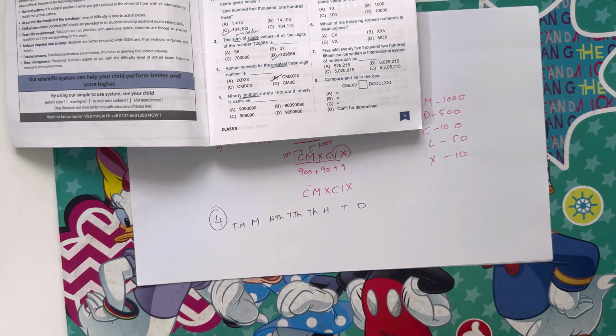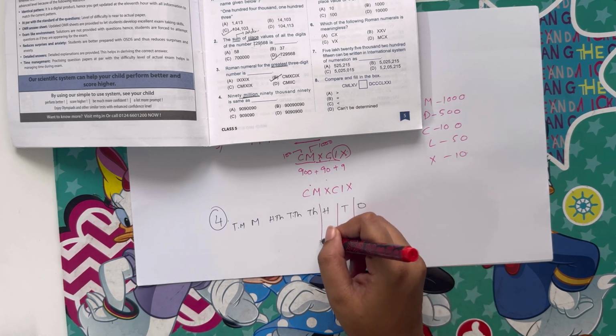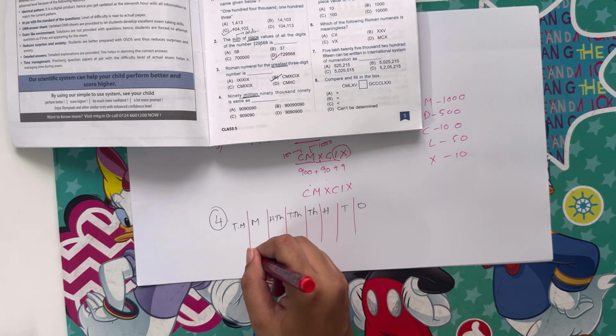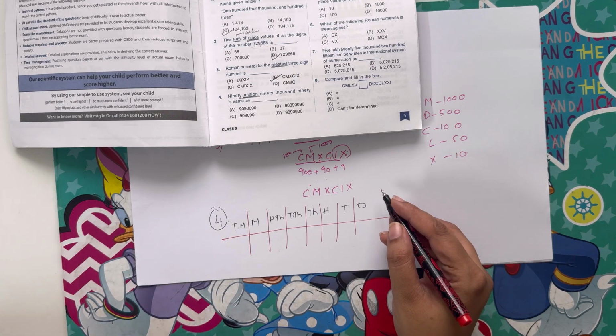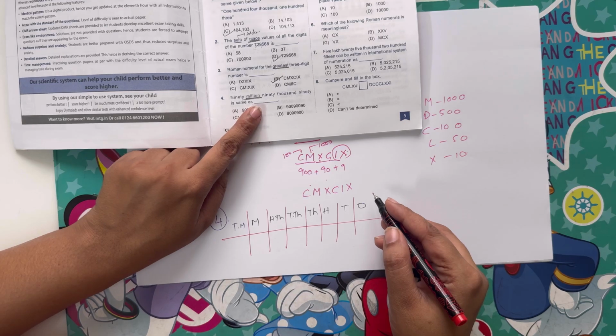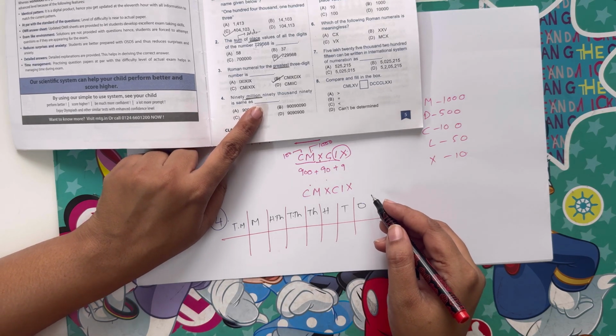So here, what is the question given? 90 million, 90,000, 90.